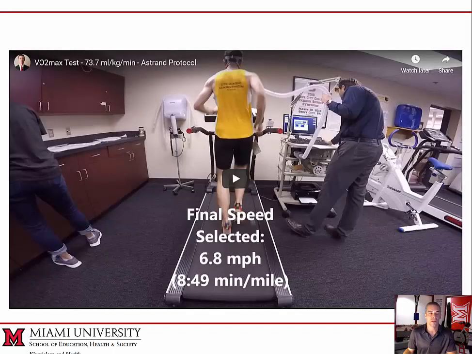So if you're unfamiliar with the VO2 max test, here's a short video that you can watch on your own of this incremental exercise test. And you can see the metabolic cart over here. The subject is running on the treadmill at increasing speeds and increasing incline until what is called volitional exhaustion. So basically they end the test. And again, the goal is to have them work as hard as they can in order to determine their VO2 max.